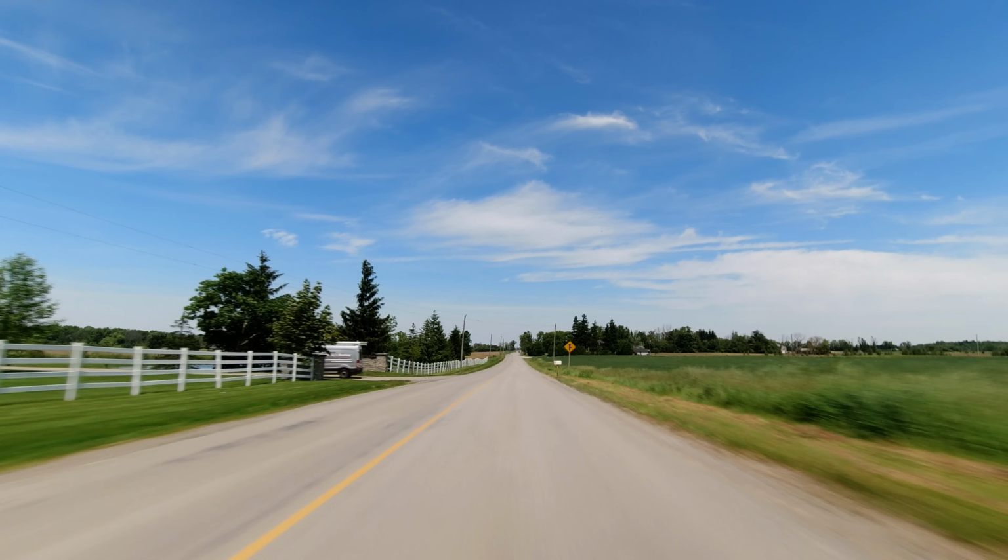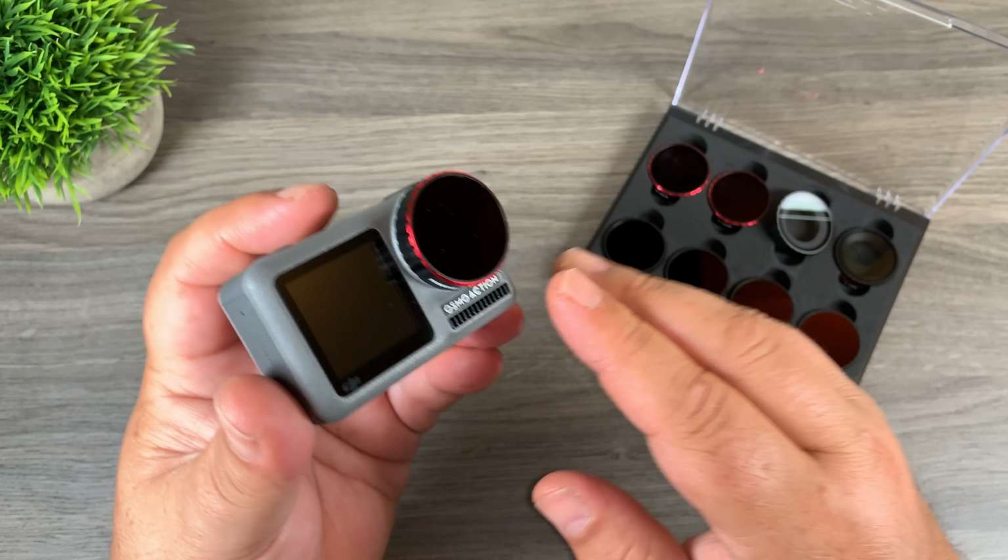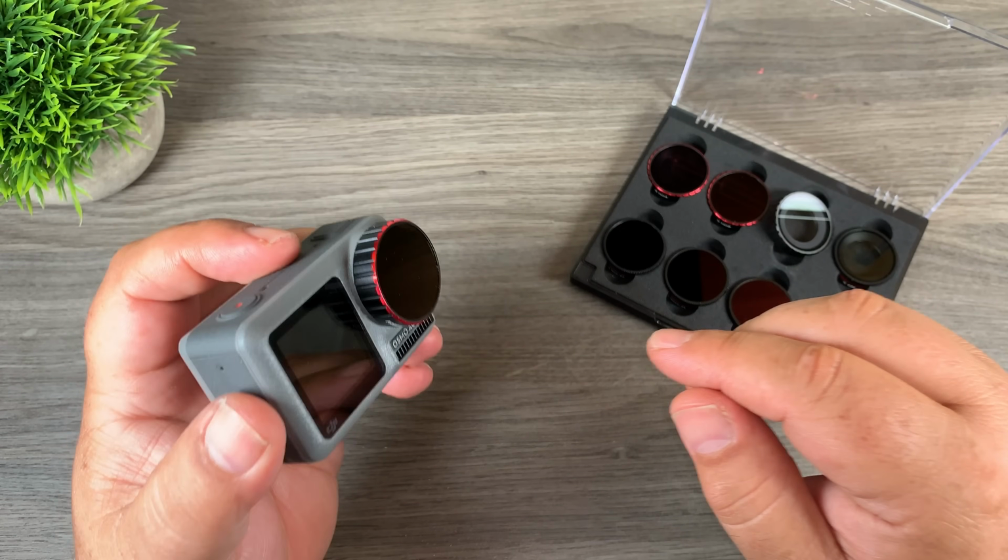Now here, if we pause a frame, you can see how we do have that motion blur in the sides of the video. So it just shows you that ND filters on your action camera can be beneficial in some situations. So now let's take a look at some driving time lapses.